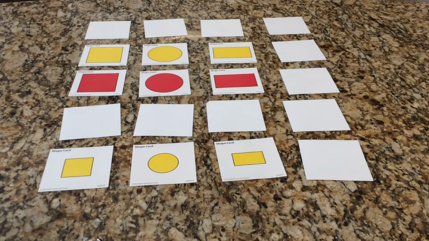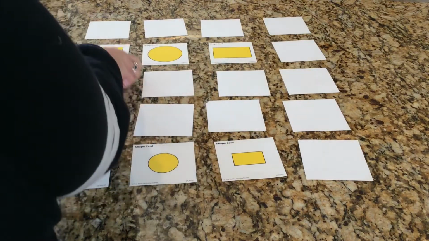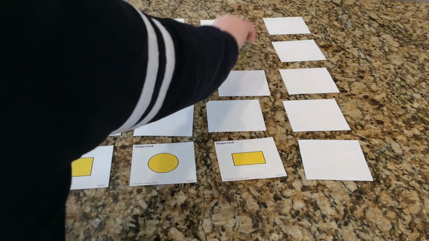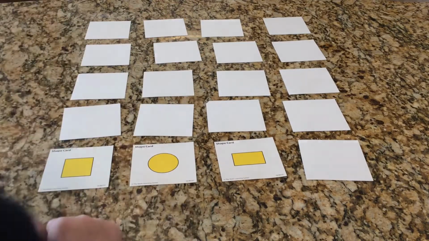My next question is, is it a little shape? It is a little shape. So I've got to get rid of what? You're right, those big shapes up there. So Mr. Hinkle has narrowed down the shape to 3 left.